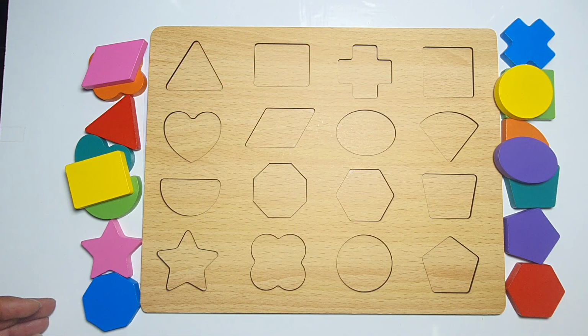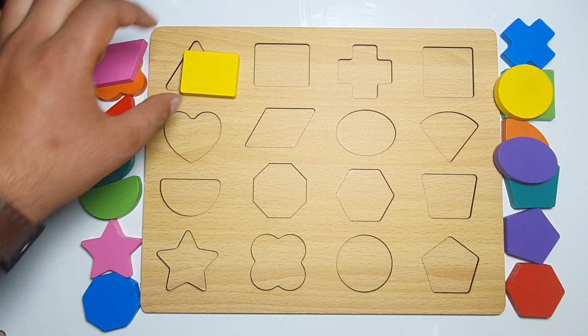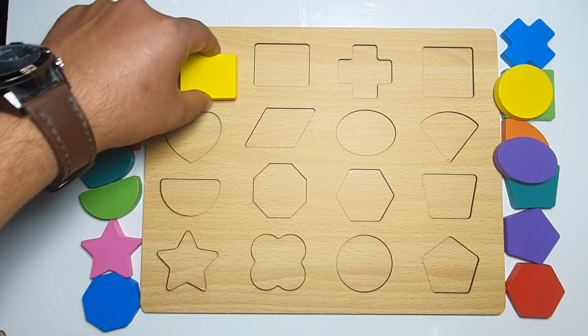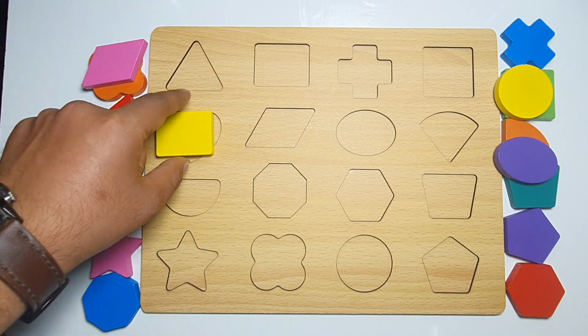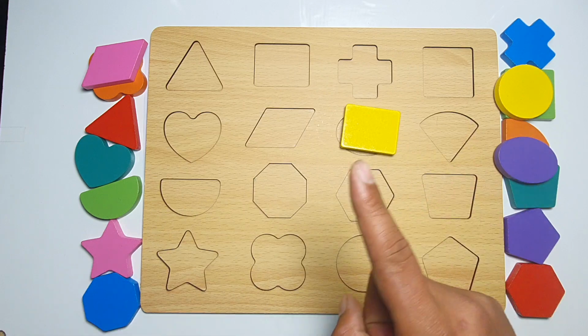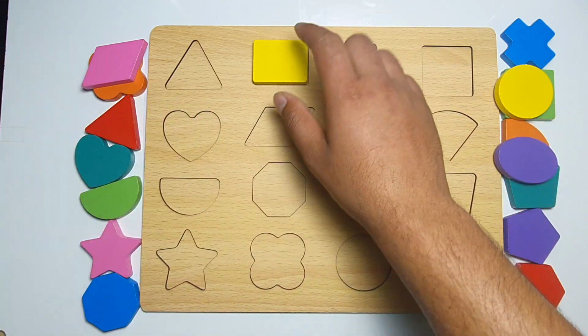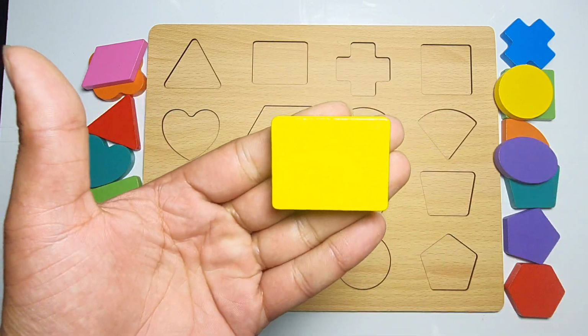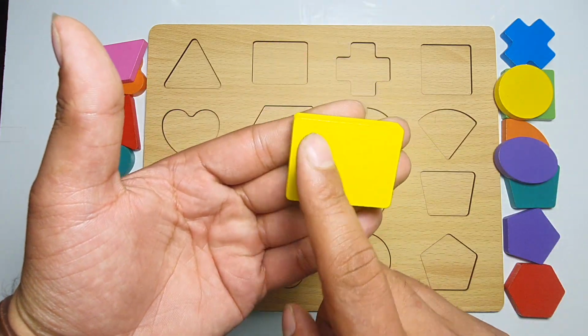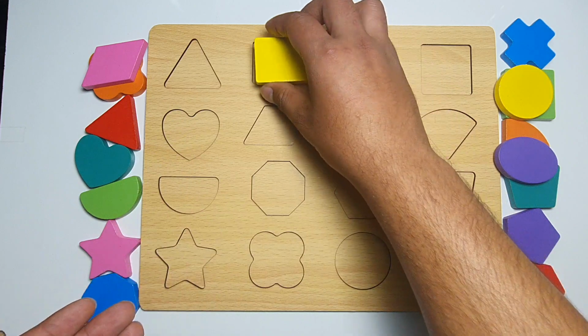Okay, no, no, no, yes, this is rectangle, this is rectangle, yellow rectangle.